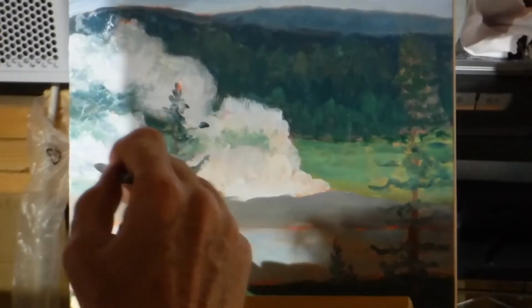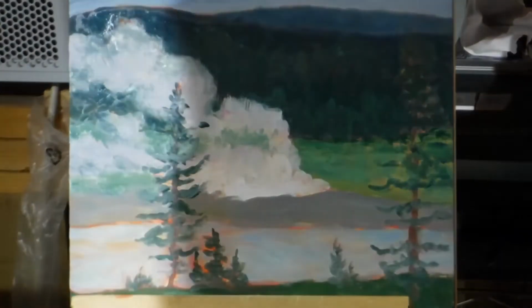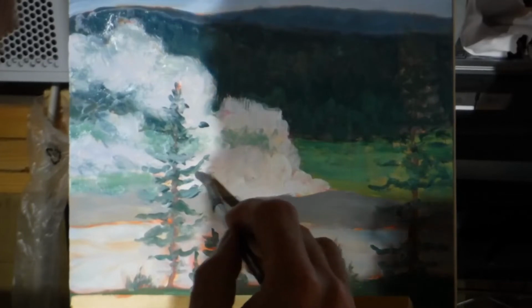I try to diffuse the colors as the steam meets the background colors and try to keep the lines very smooth and not harsh.